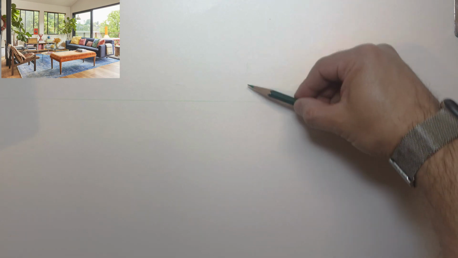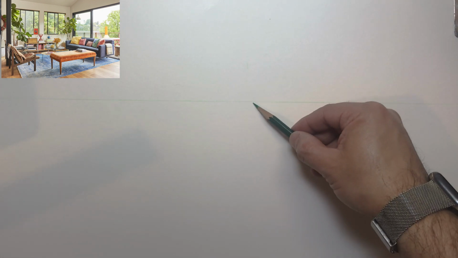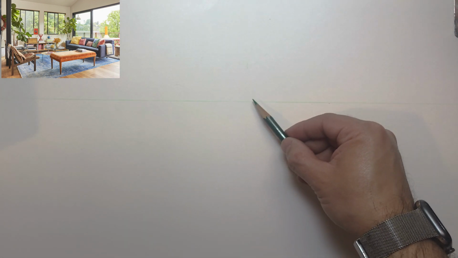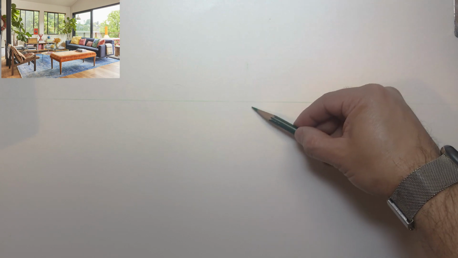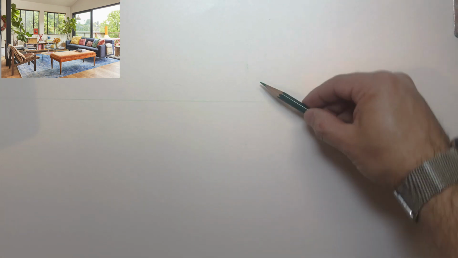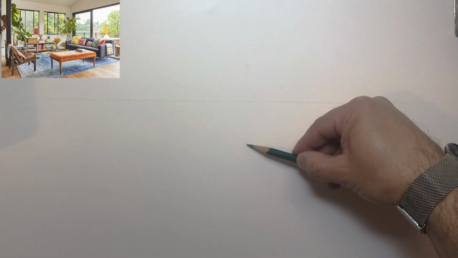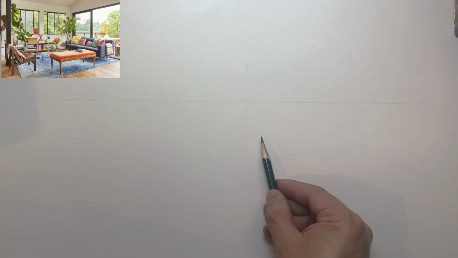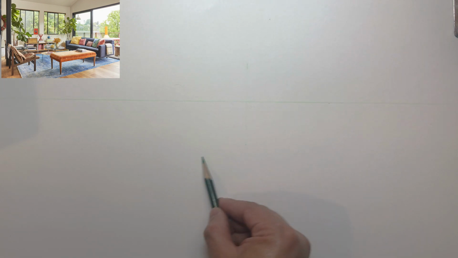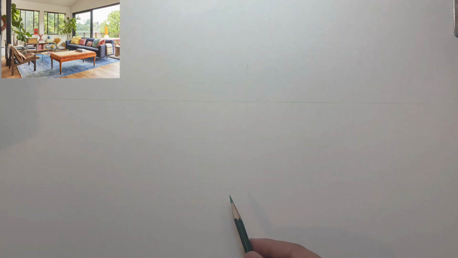So I'm gonna find where my eye level is on this drawing and what that is relative to the floor. So there's a little bit more above the eye level than there is below. So my eye level is going to be something like that. I'm going to keep everything very sketchy so that I can easily change things around. And then this is going to taper.